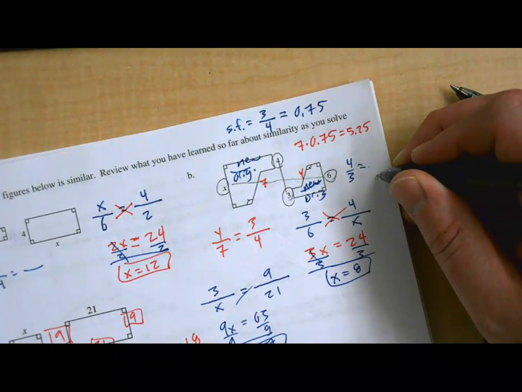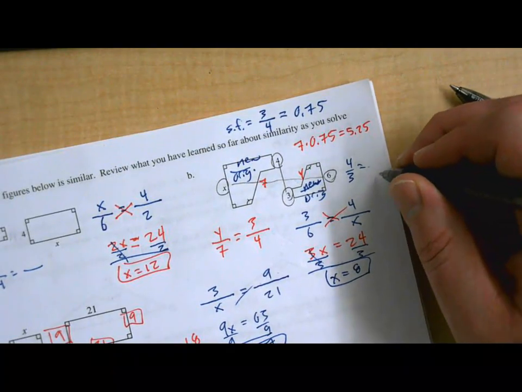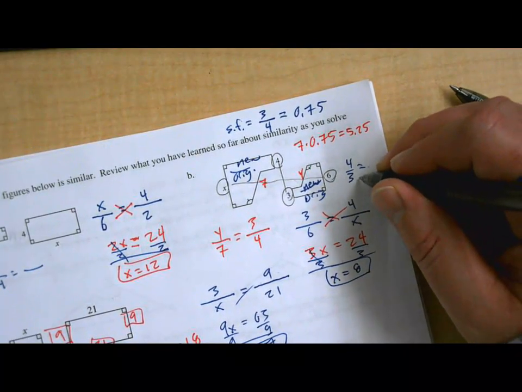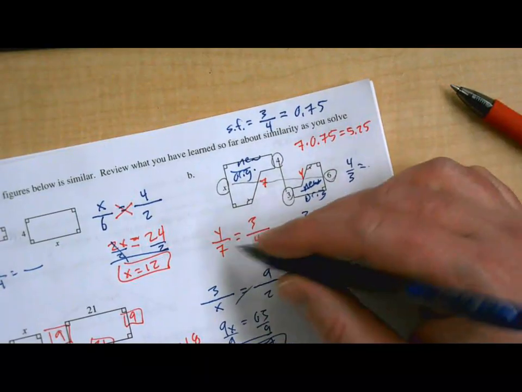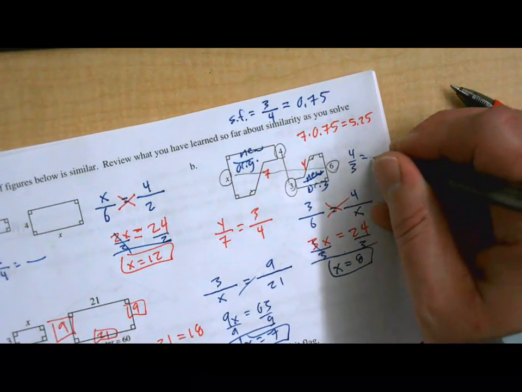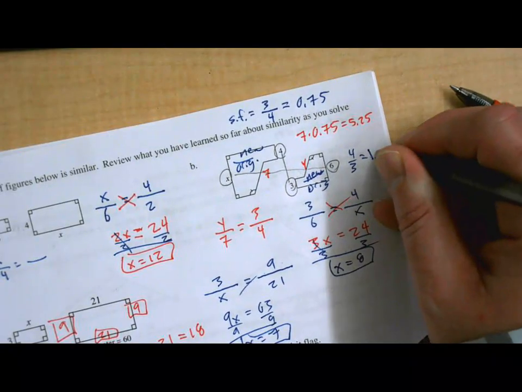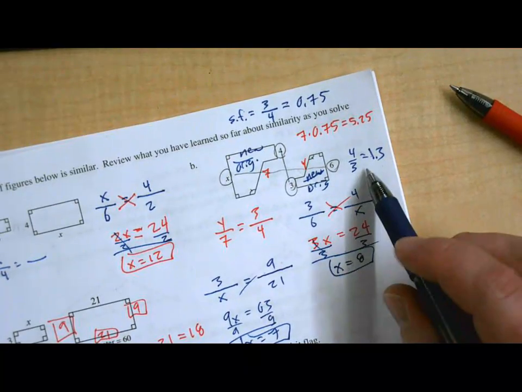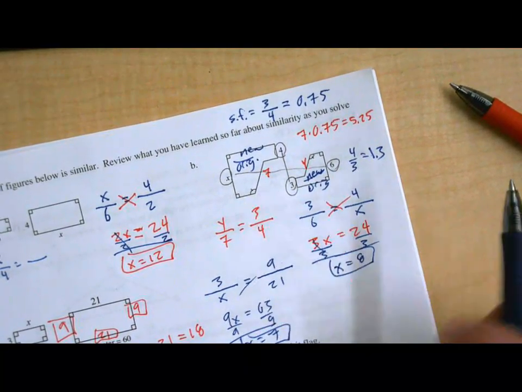I heard 1.3 though. Is it equal to 1.3? No, but here's what's going to happen. I'm going to have people on the test, and it happens every year. Someone's going to be like, I'm not doing those proportions. Those are dumb. I'm just going to do 4 divided by 3 and put it in my calculator. That's 1.3. Close enough. And then I'm just going to multiply this times 1.3, and that's going to get me my answer.